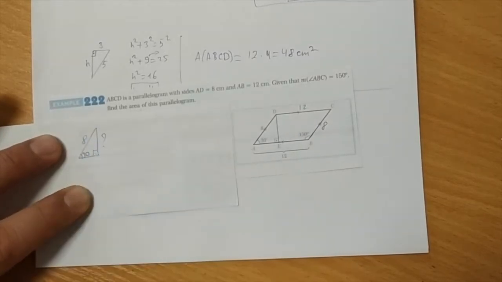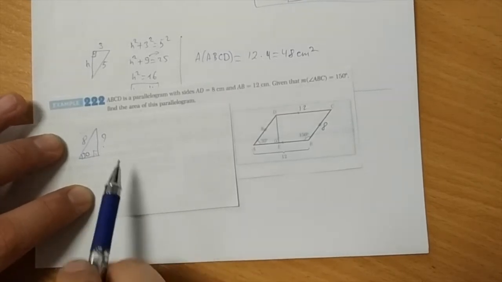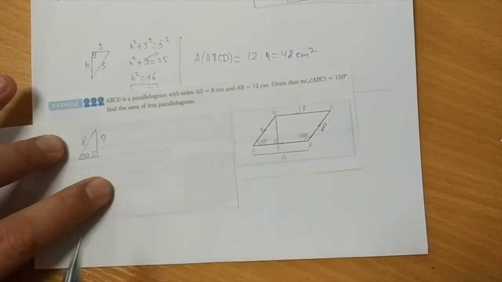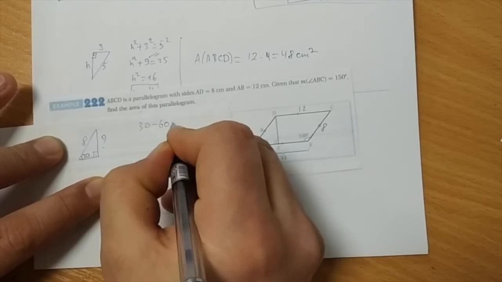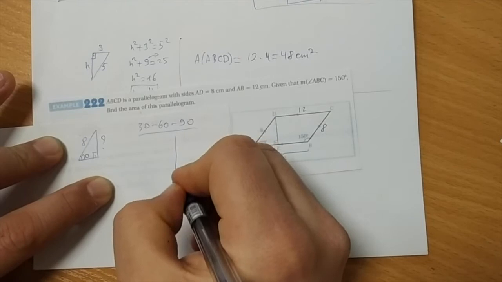What is the height here? How can we find it? We know that I showed you the special triangle 30, 60, and 90. Let me show you again.